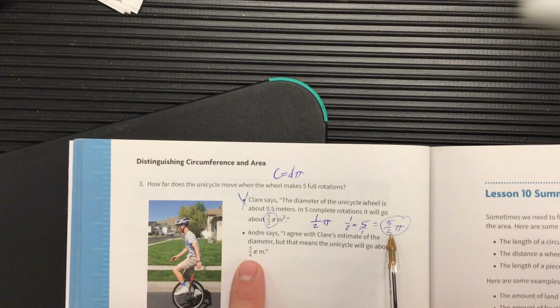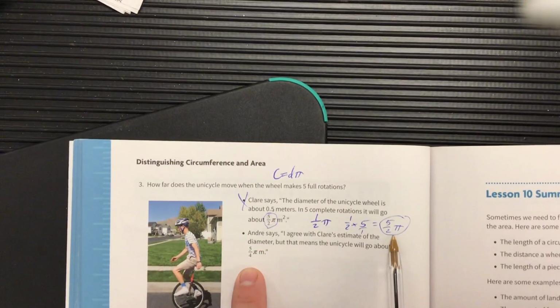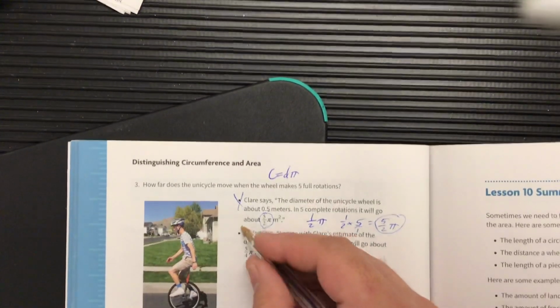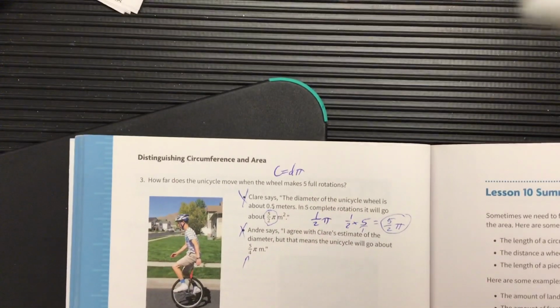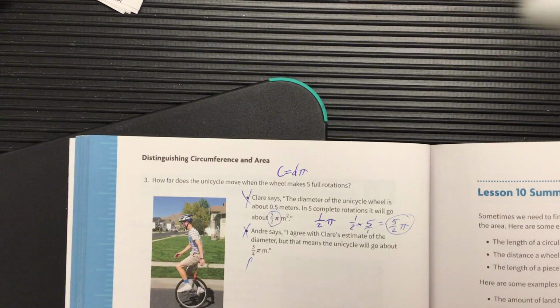And how about Andre? Andre agreed with the measurement, so used the same number. Is that the same answer? It's the right label. But is the answer right? No. So neither one is right. Andre has an incorrect answer. That bottom denominator should be a 2 instead of a 4.